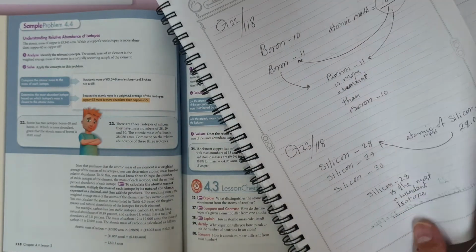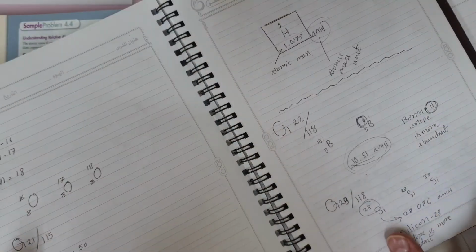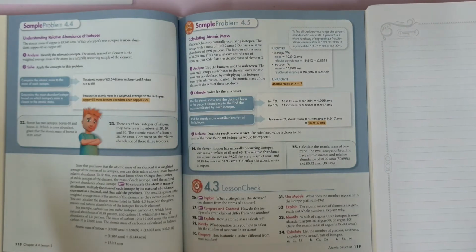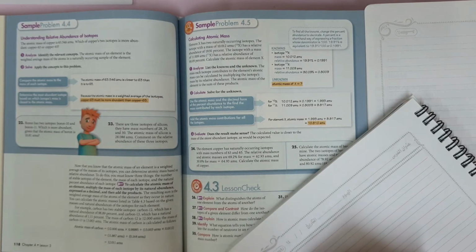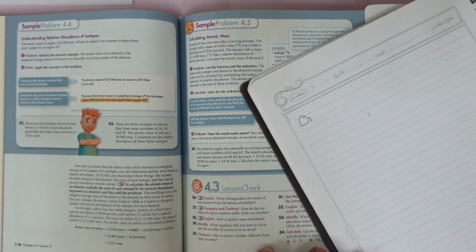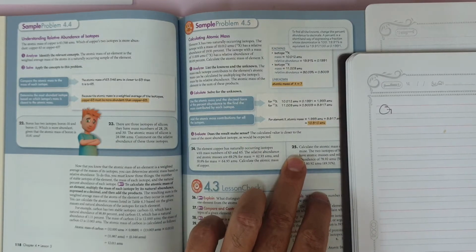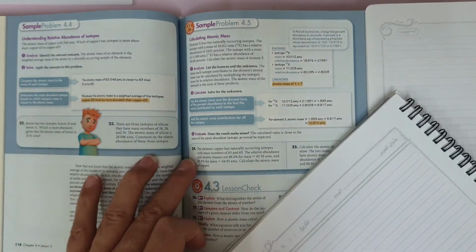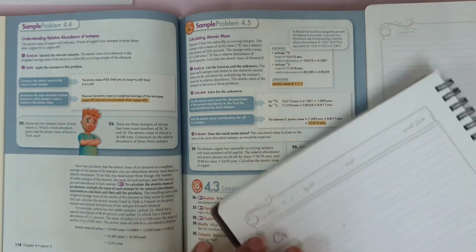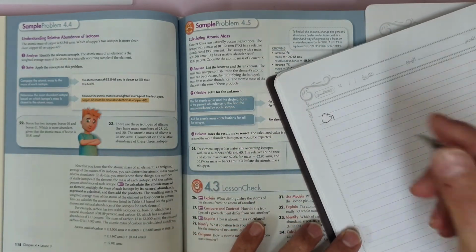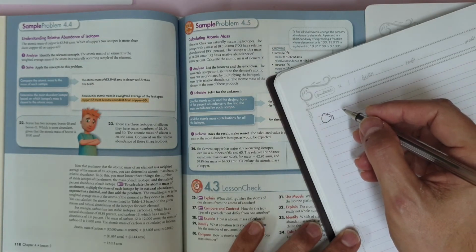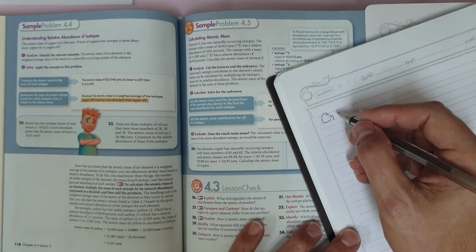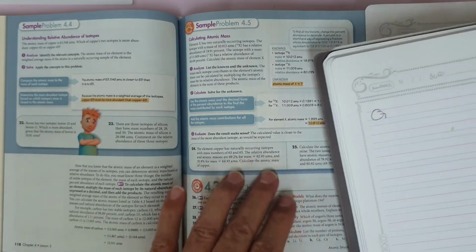The last question I'm going to solve with you is question 24. Please try at home to solve question 25. Questions 24 and 25 are almost the same type of question.